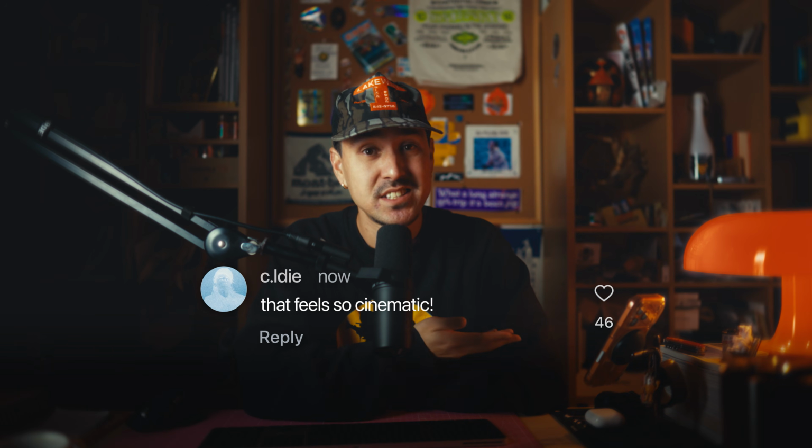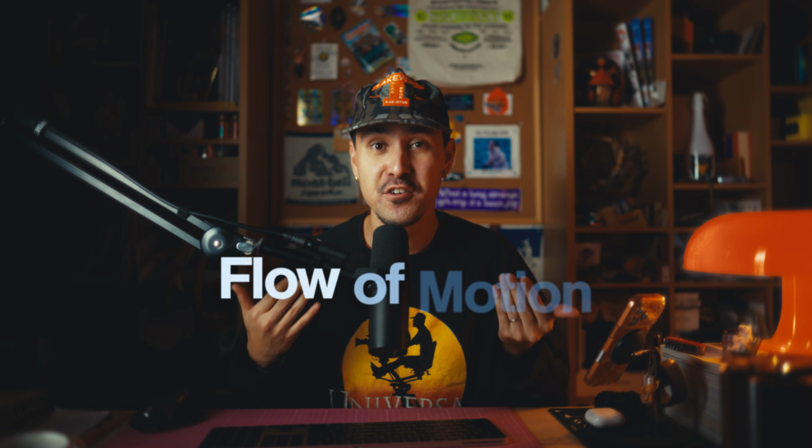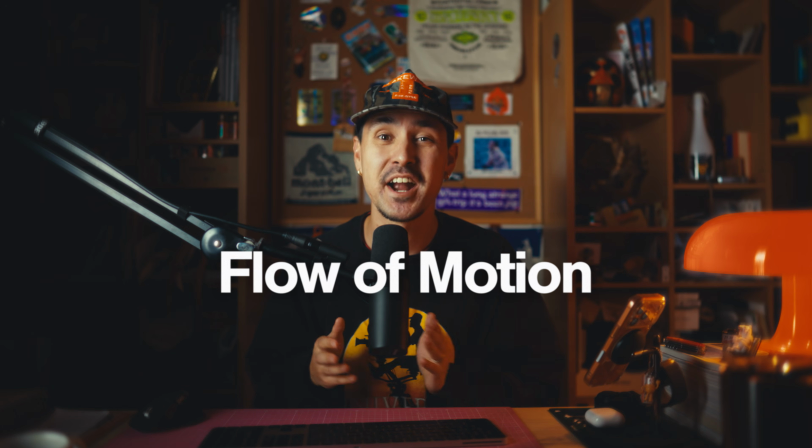That's because every cut is a handoff, and when that handoff is smooth and clean, the cut becomes invisible. And that's when people start to comment things like, "This is so satisfying, that feels so cinematic," even if the shots are super simple. This fluidity between cuts is what I like to call the flow of motion, and it's an easy identifier between a beginning editor and a seasoned professional.